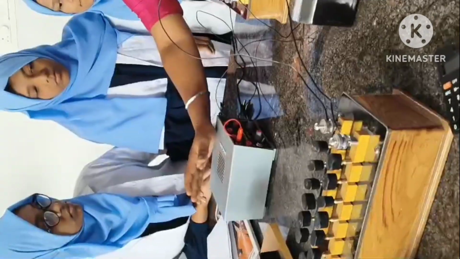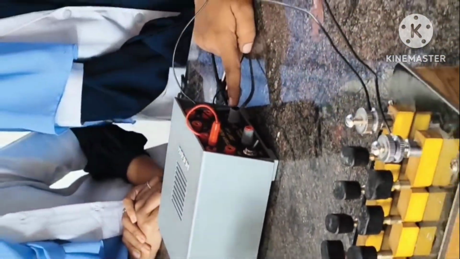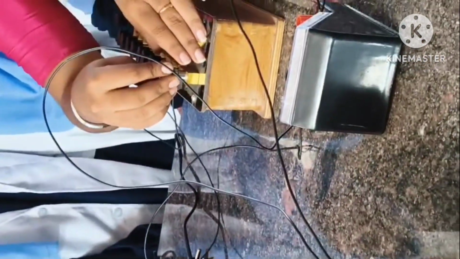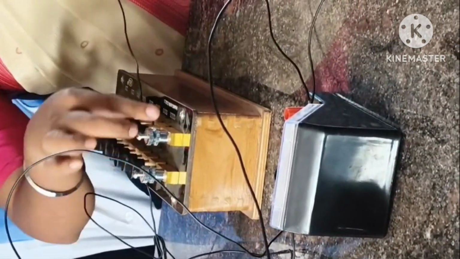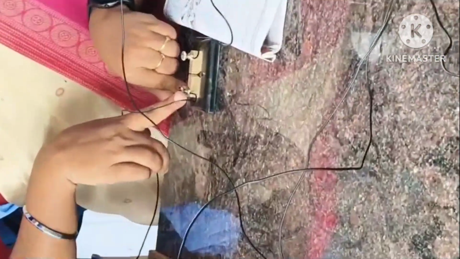So the negative terminal of the EMF of the cell is connected with the resistance R. Then another wire is connected. The other end is connected with the plug key K1.